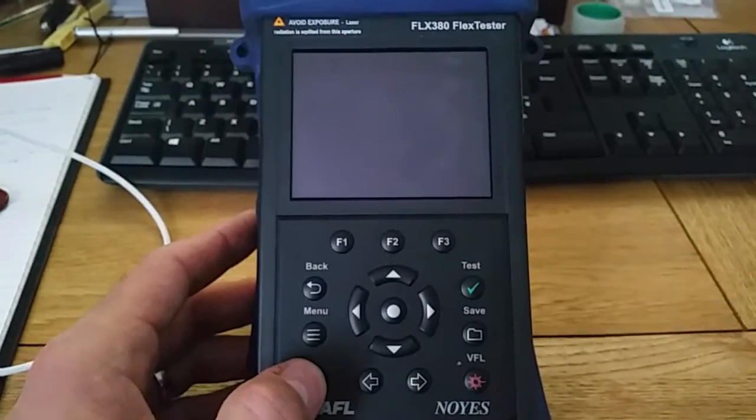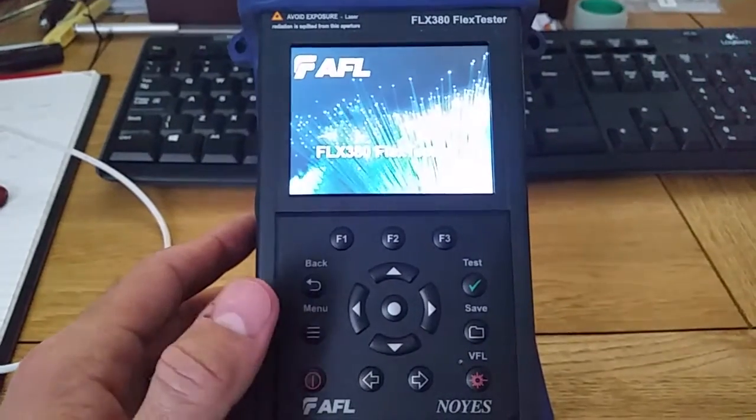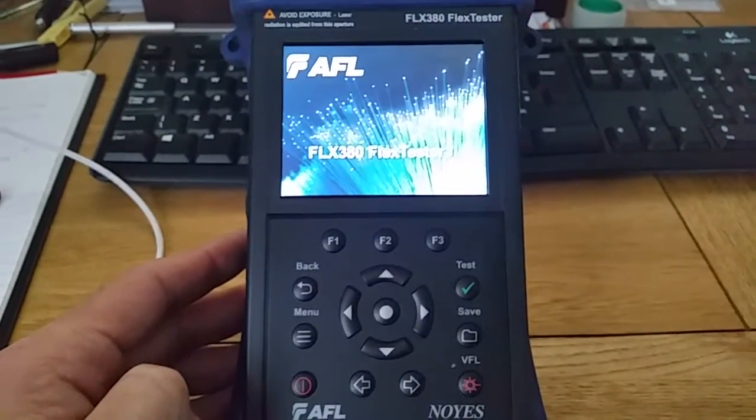Okay, so this is how we're going to do the setup. I'll turn it on. FLX380. What we really want to be doing is working in expert OTDR.